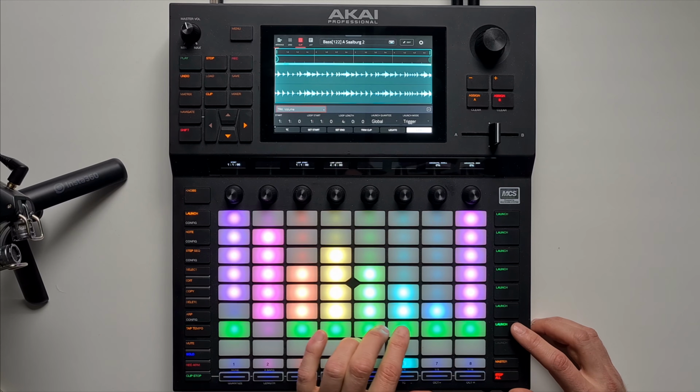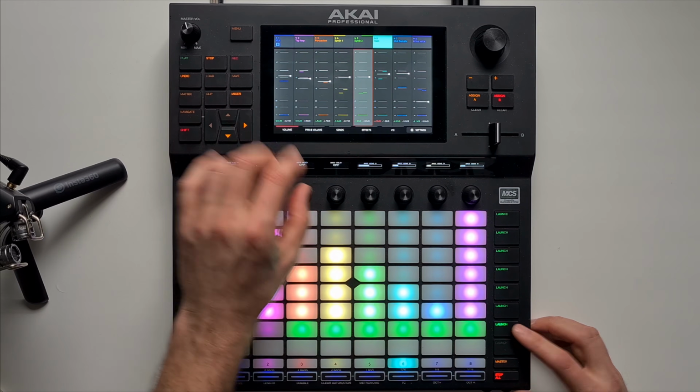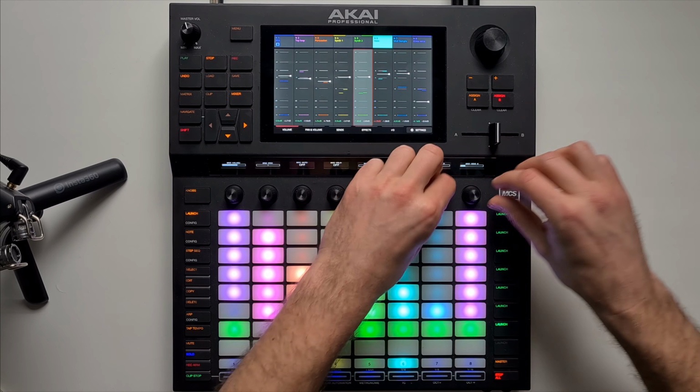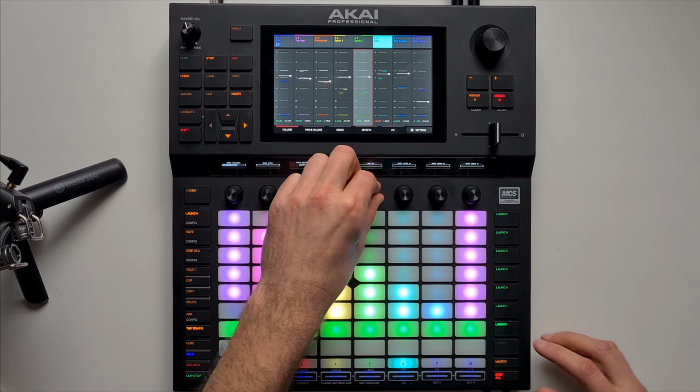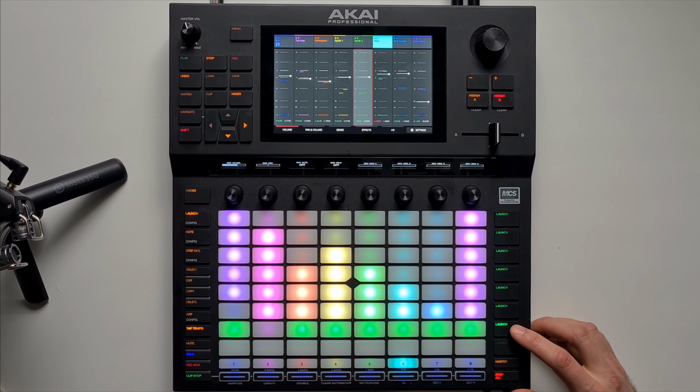Okay, definitely can't have the effects on here, so let's set them all to 0. Effects on bass doesn't make too much sense here.